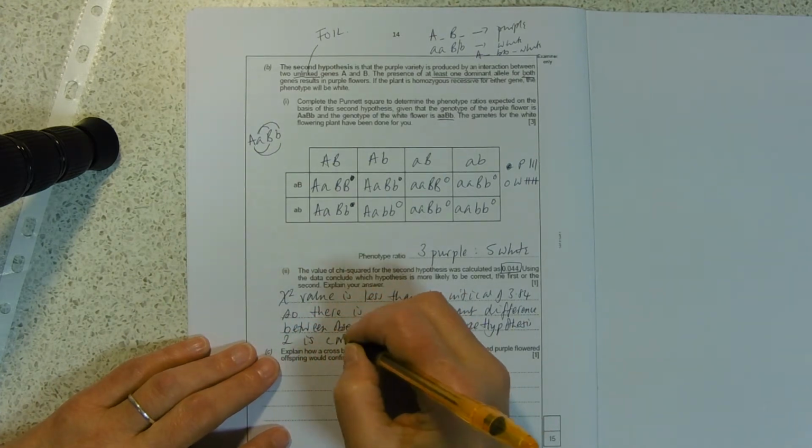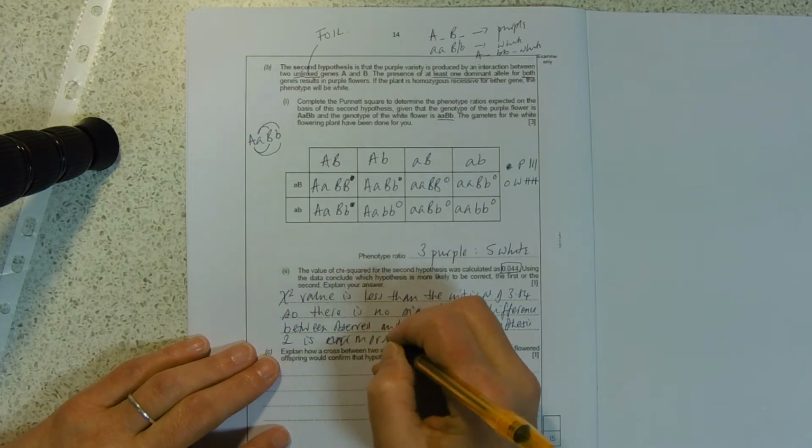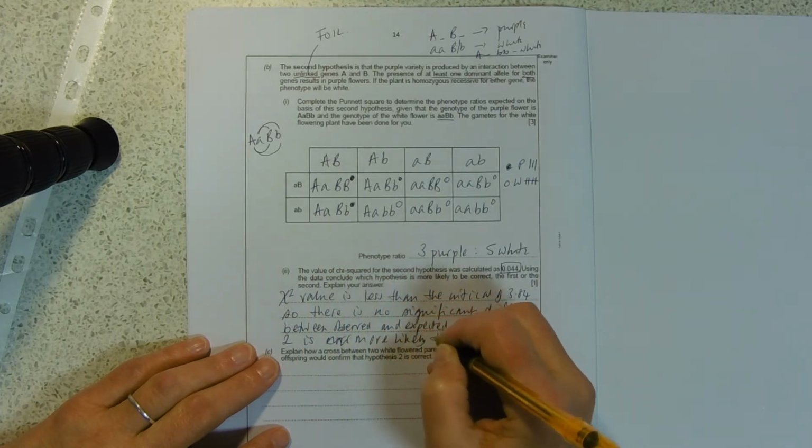It is more likely to be correct. Let's use their wording, more likely to be correct.